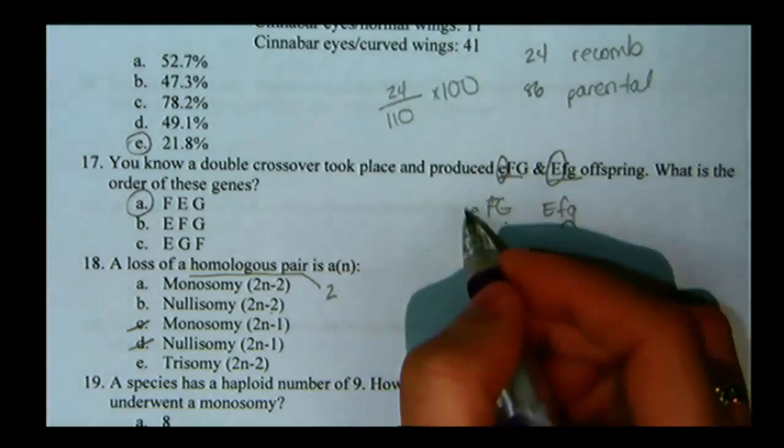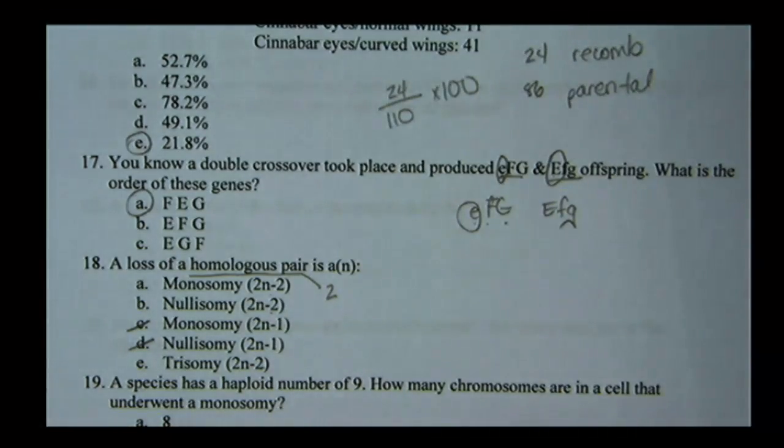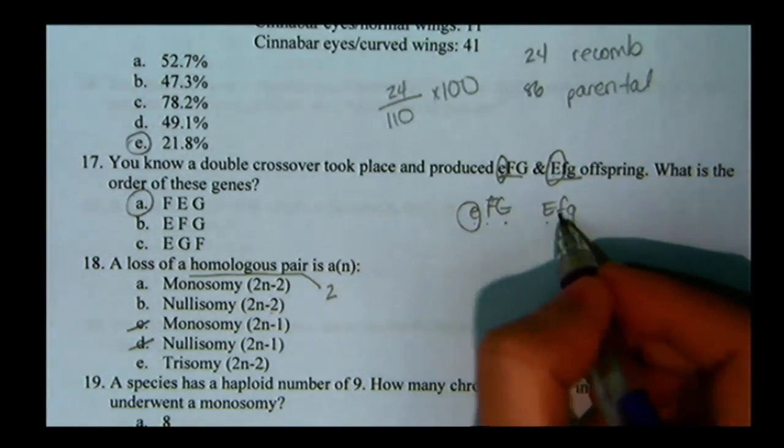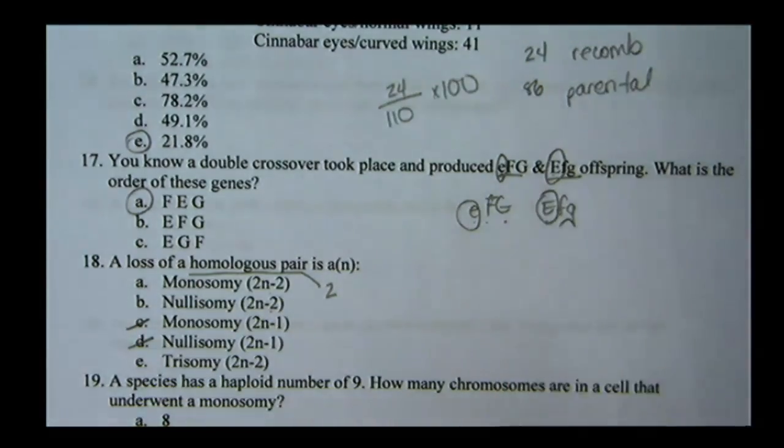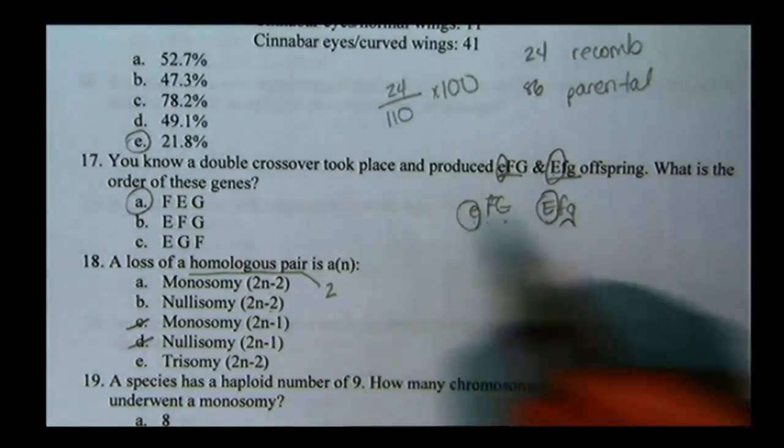Okay, so back to 18. Each of these are just vocab you have to know, making sure that each one of these does correspond to the proper number here, because obviously not all of these are involved in 2n minus 1. The correct answer here is B.